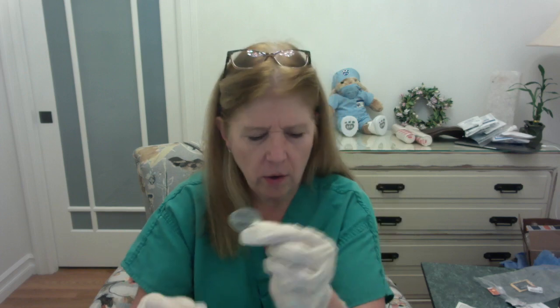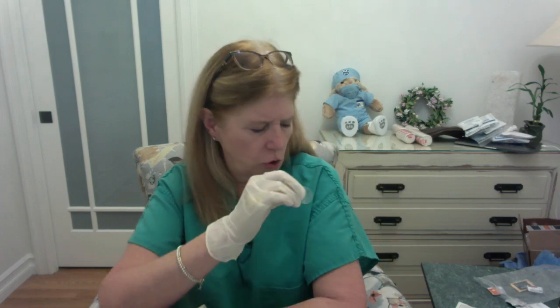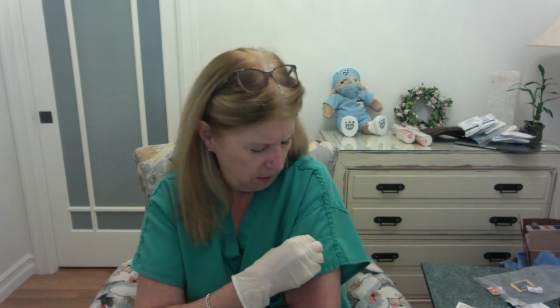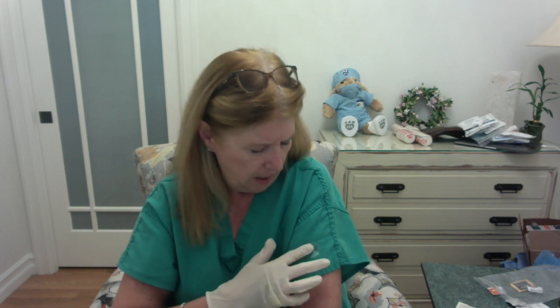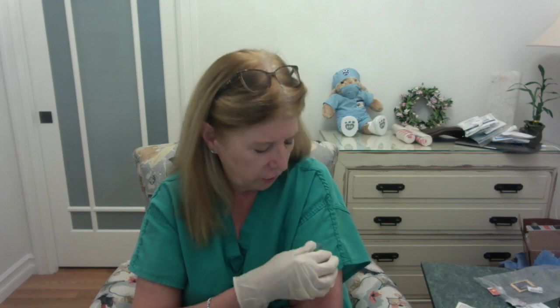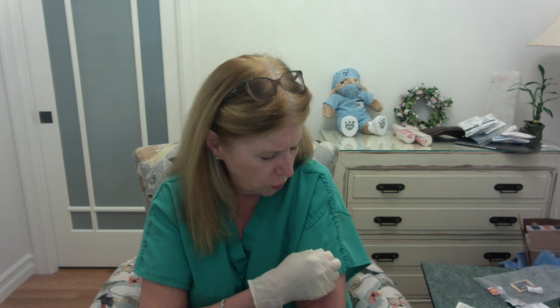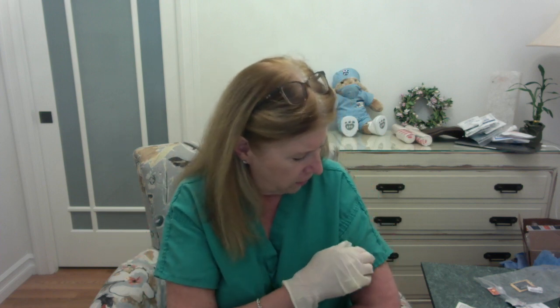Then we're going to take off one side of the patch, and we are going to put this patch on our patient's arm, let's say. And then I'm going to peel off that second half of the backing, and I'm going to make sure that that's stuck nicely to my patient's skin. Now, the thing about patches is we like to rotate the areas. I'm going to leave that there for a minute.